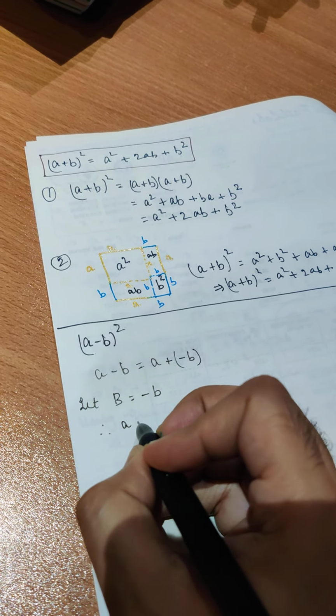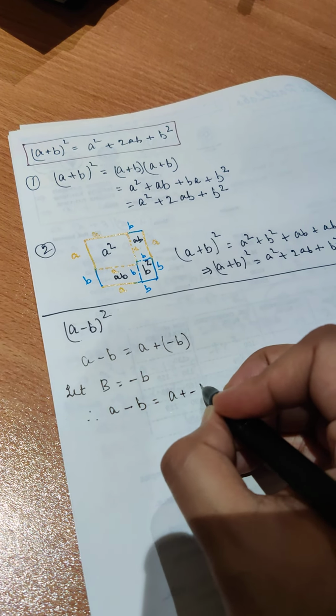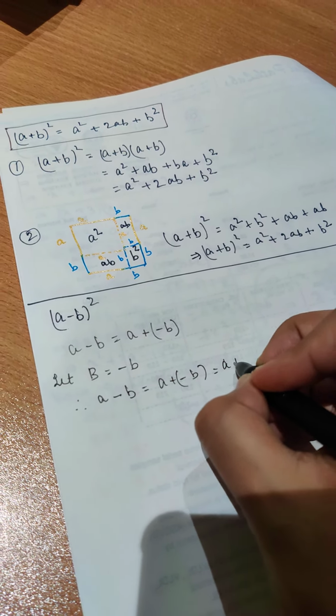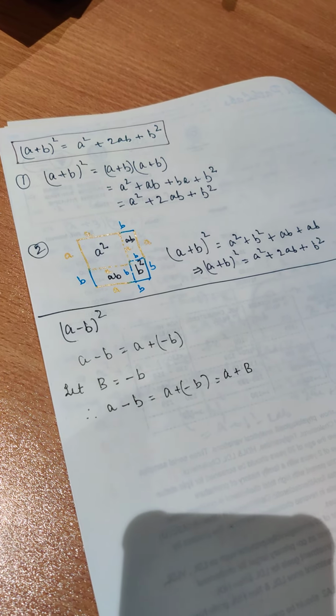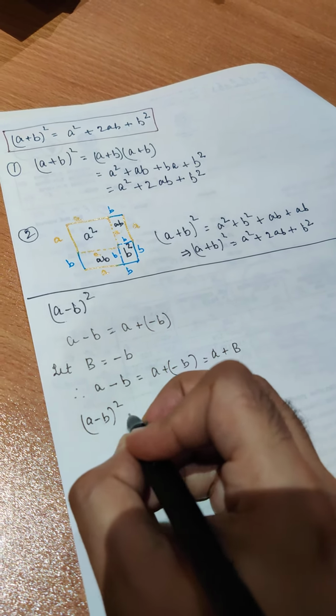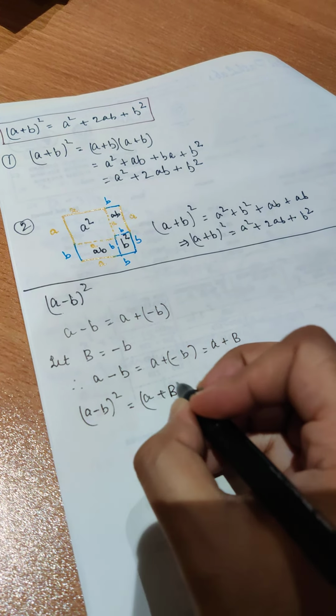So a − b is equal to a + (−b), which is equal to a + B. Alright, so (a − b)² will be equal to (a + B)².